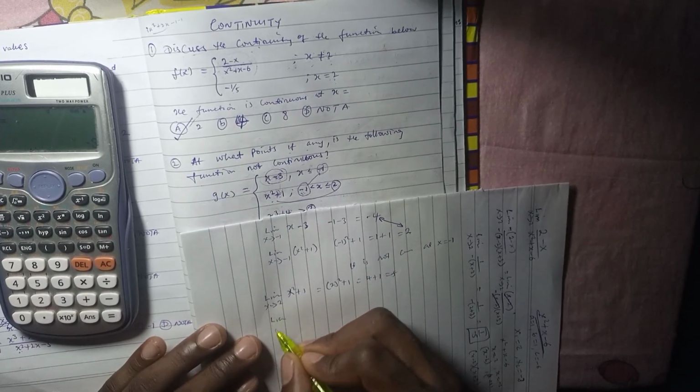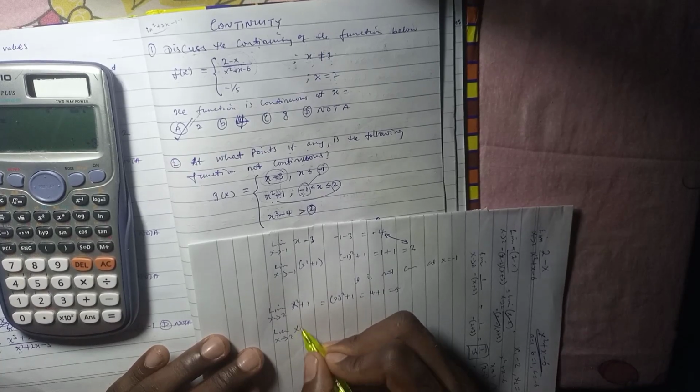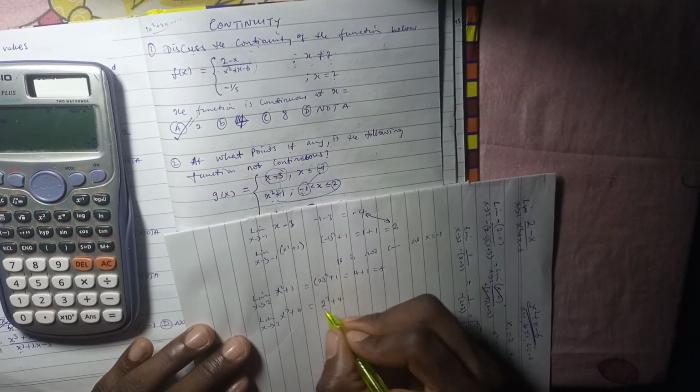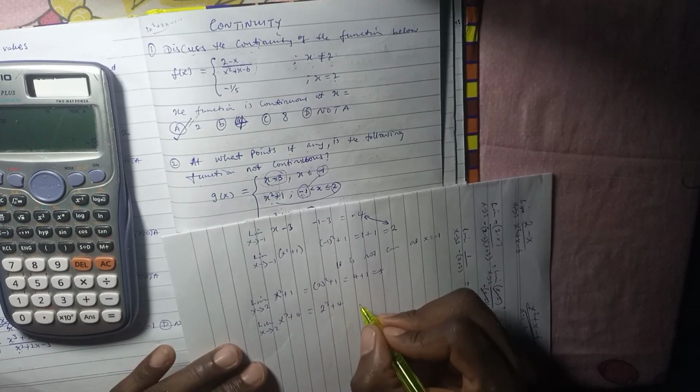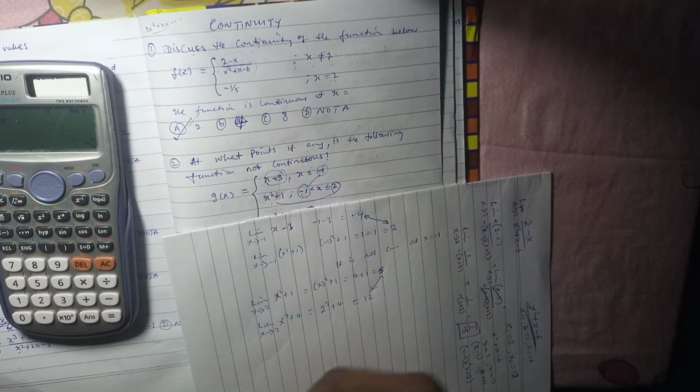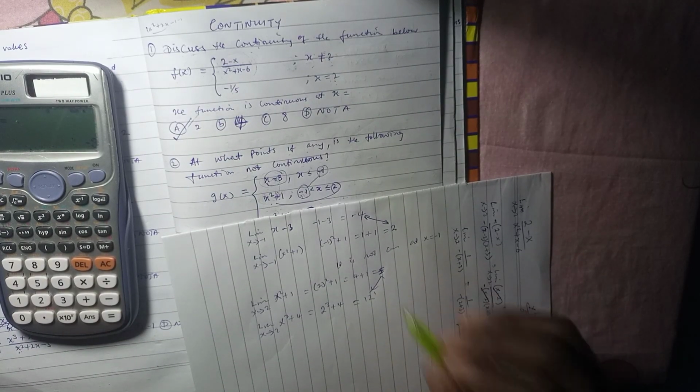So this is the limit as x goes to 2 of x cubed plus 4. So this will give us 2 cubed plus 4. 2 raised to power 3 is 8. 8 plus 4 will give us what? 12. As you can see, this one is 5, this one is 12. Both of them are not equal. Okay, 12 is not equal to 5.